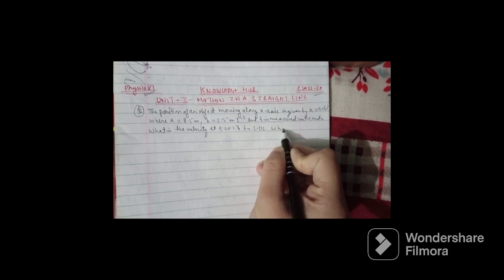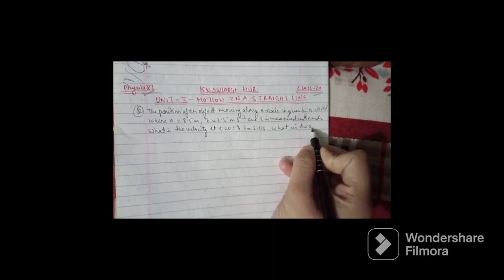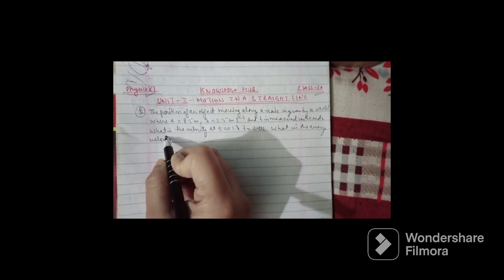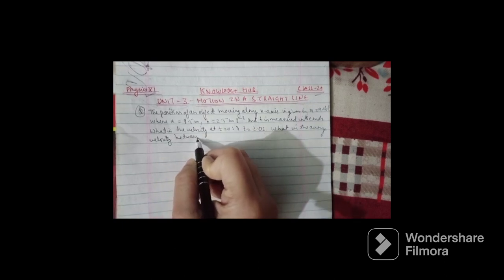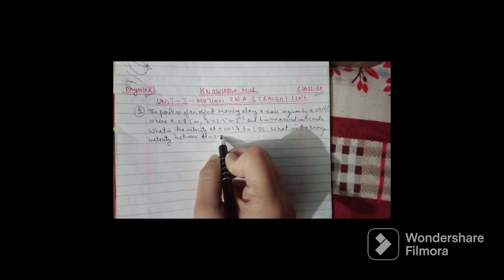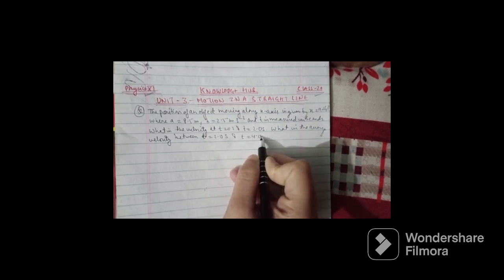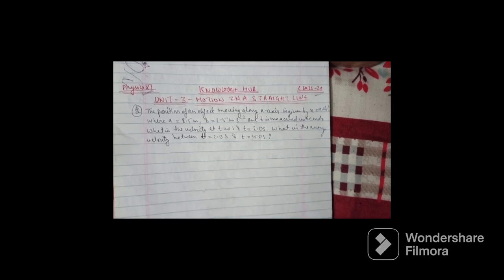What is the average velocity between t equals 2.0 second and t equals 4.0 second? Now we'll have to answer it.